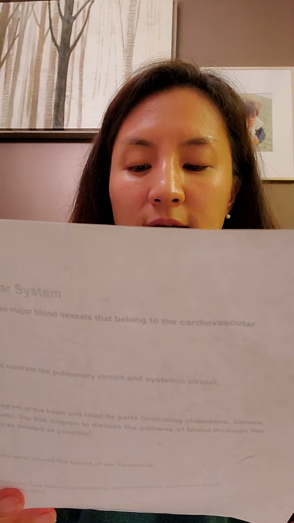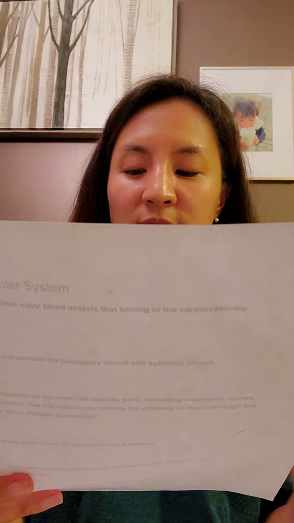And question number 5, describe how electrocardiograms can be used to determine heart abnormalities. So this electrocardiogram, ECG, records the electrical signal from the heart. The electrodes will be placed on the skin, and they record those heartbeats. With each heartbeat, the electric impulse travels through the heart, and the electrodes generate a pattern, and physicians will read those patterns.